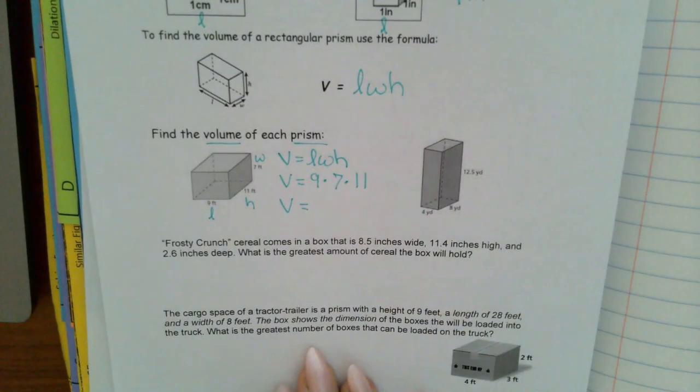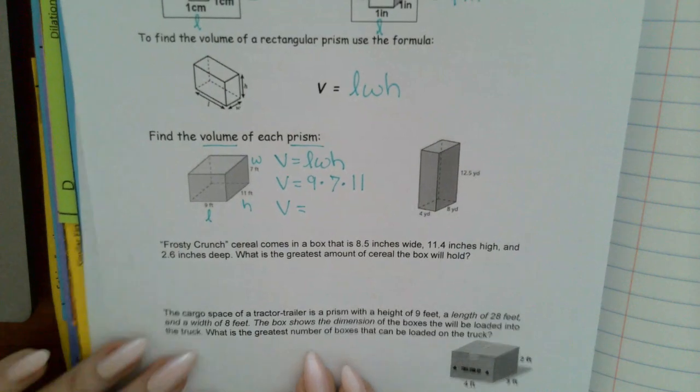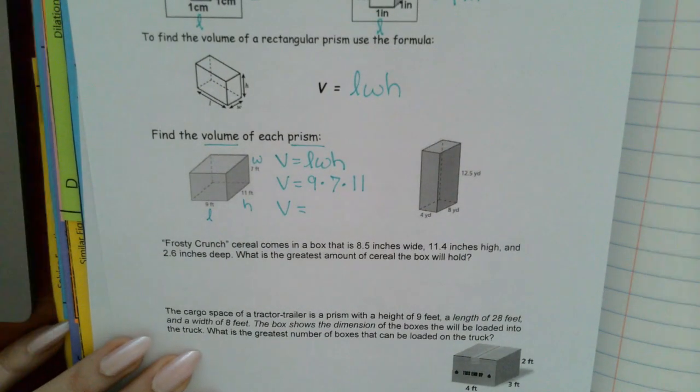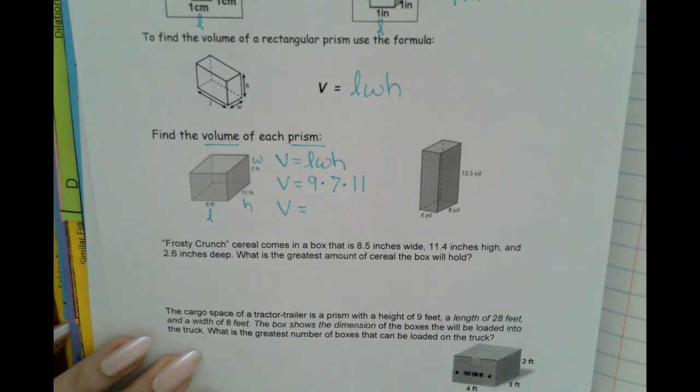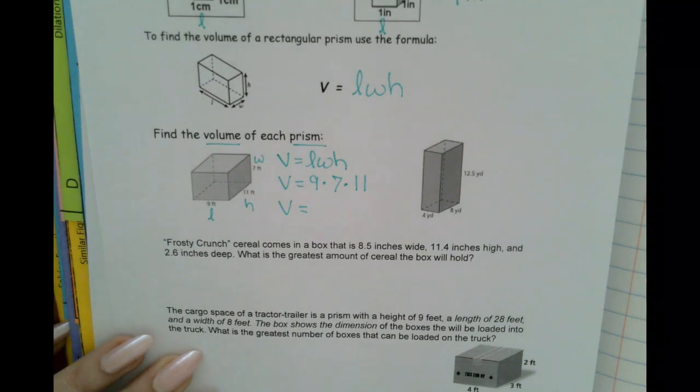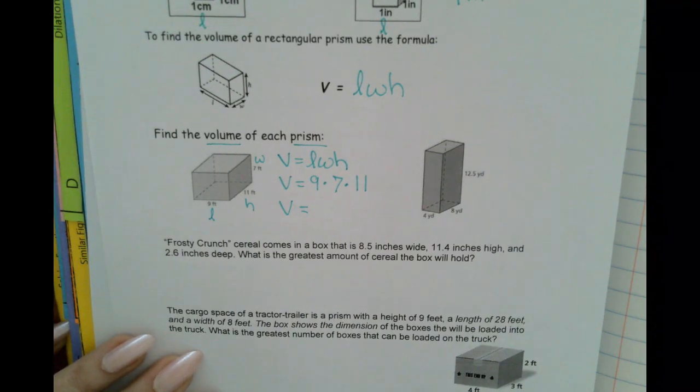So I'll pull up Desmos on the screen as well, just so you can see different ways that you could solve this in your calculator. One way that you can do it, do you have the answer for me? One way you can do it is to just type in the 9 times the 7 times the 11, and what is the answer? 693.